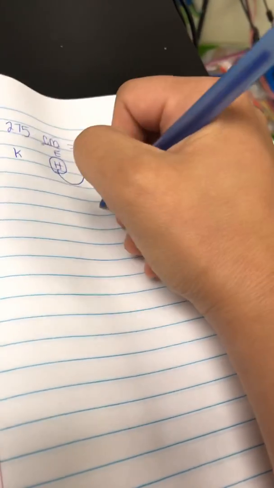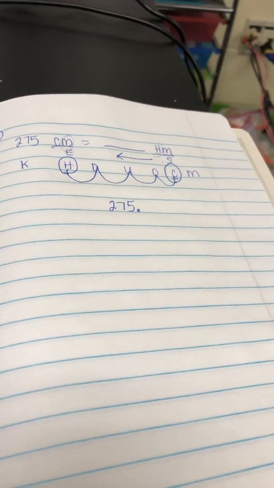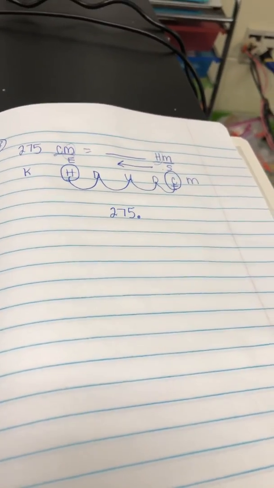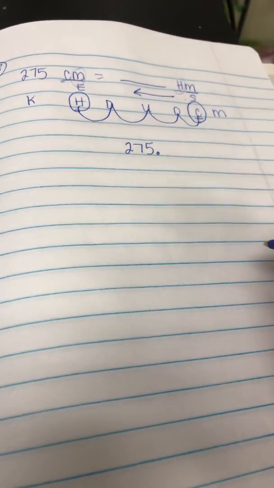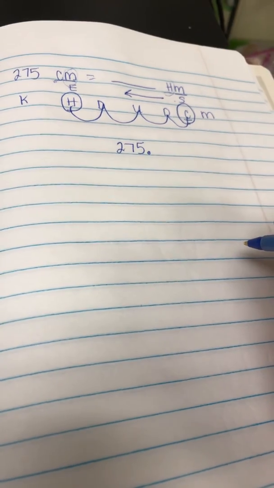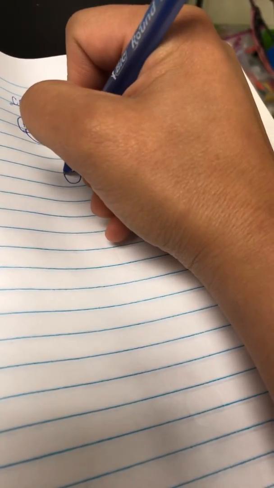So then I'm going to take my number, 275. There is no decimal point. I want you to pause and then unpause when you can tell me how many hectometers 275 centimeters is equal to. If you tried it, I'm taking this decimal point and I am moving 1, 2, 4 times to the left.